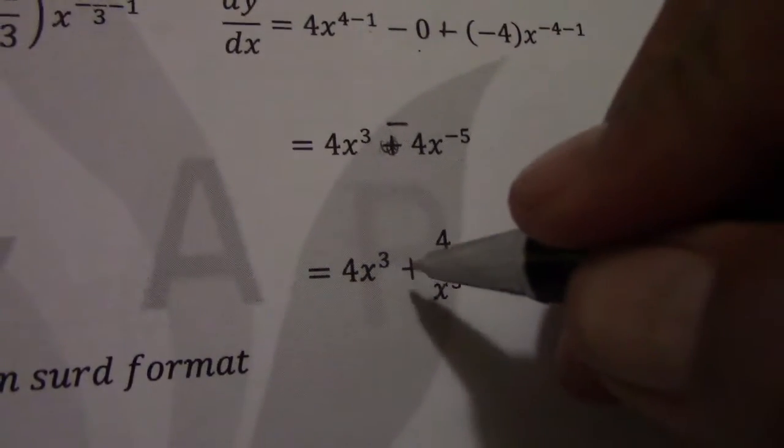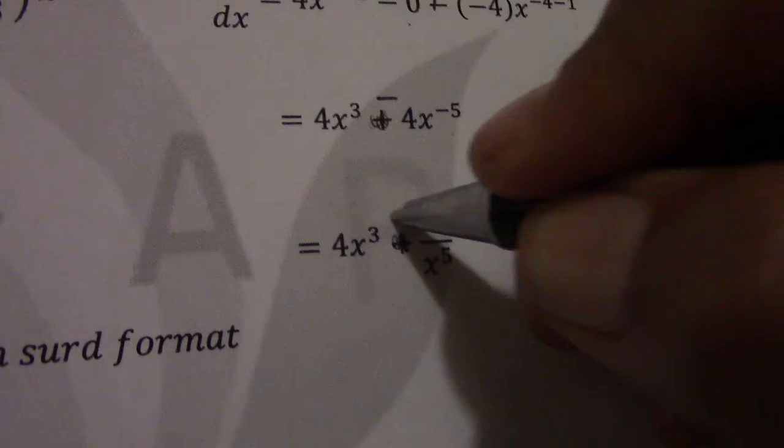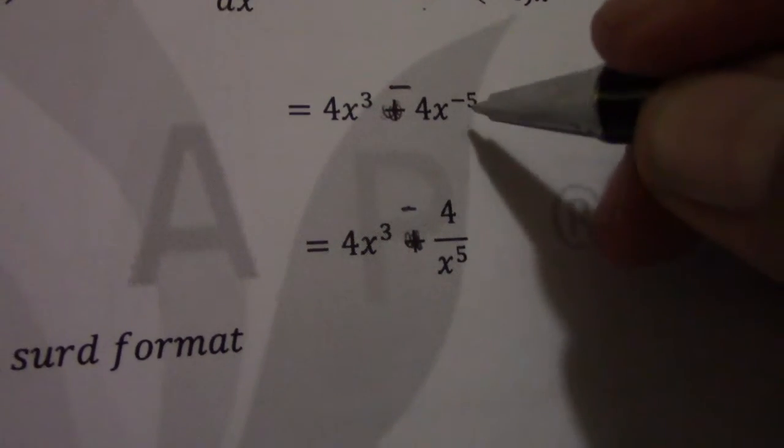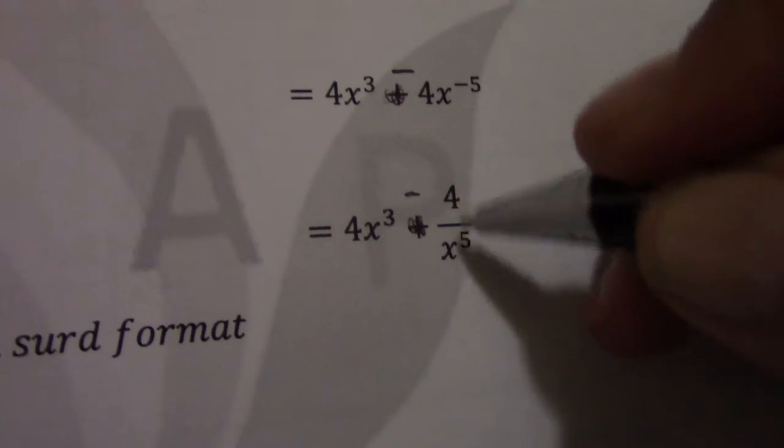And there, as I said, in my final answer I'm not allowed to have negative exponents. So I take it to the bottom and it becomes 4 over x to the power 5.